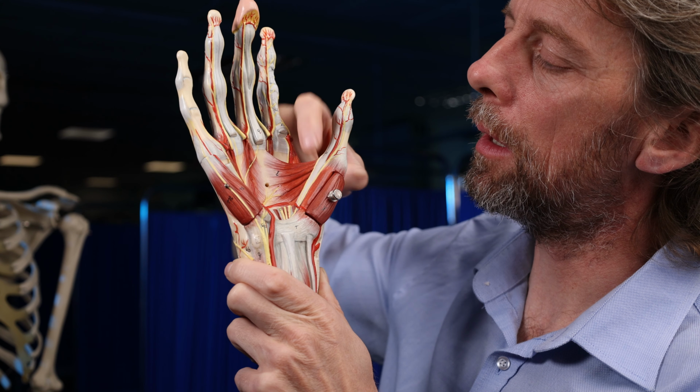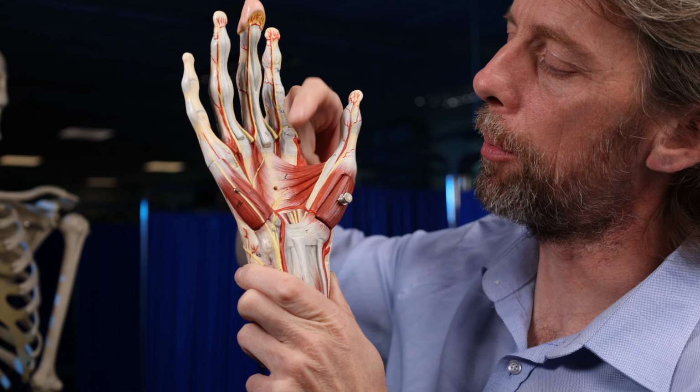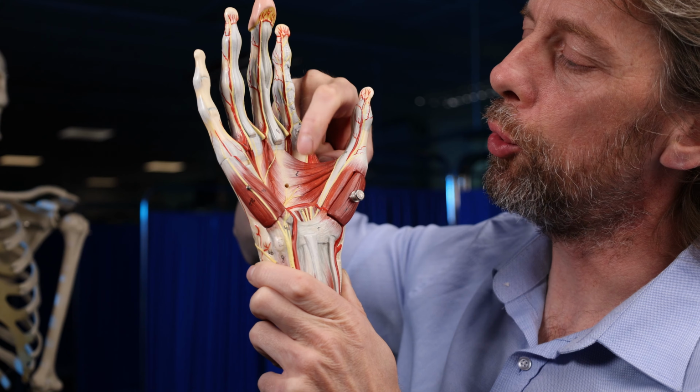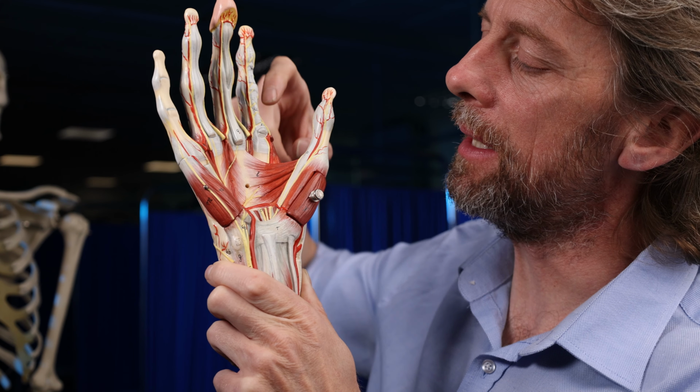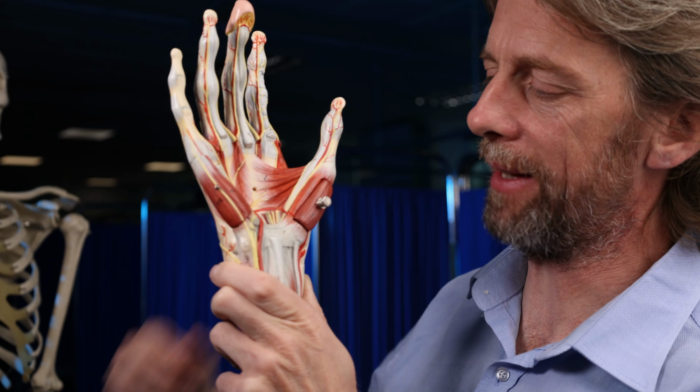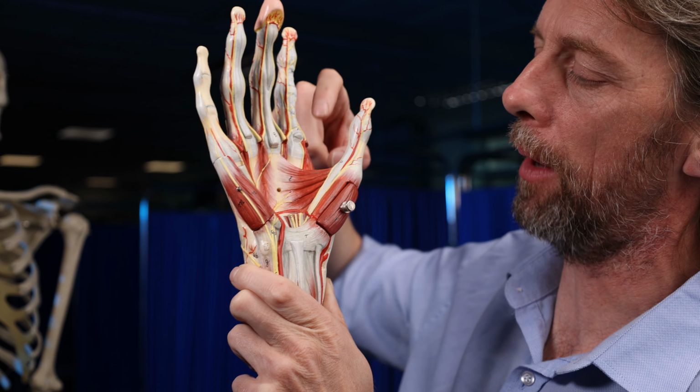So look, these bones here are metacarpals. Metacarpal 1, 2, and 3. And adductor pollicis actually has 2 heads. It's got an oblique head and a transverse head, meaning it's got a couple of parts.